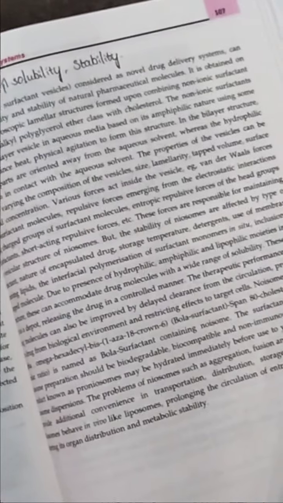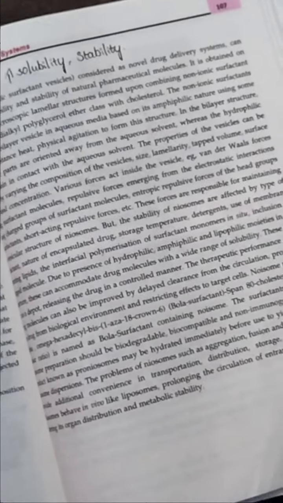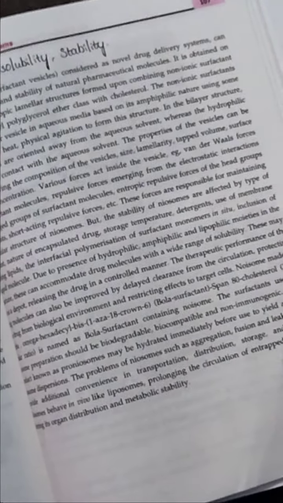And the fourth one is neosomes. What is meant by neosomes? These are non-ionic surfactant vesicles which are mostly used in novel drug delivery systems. Non-ionic surfactant vesicles, and these have high solubility and stability.